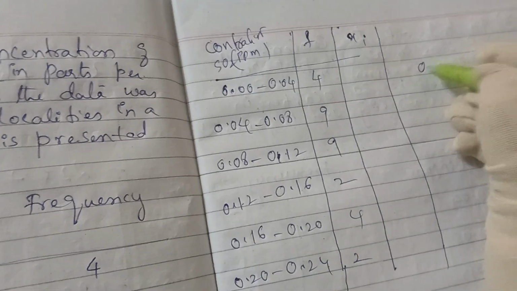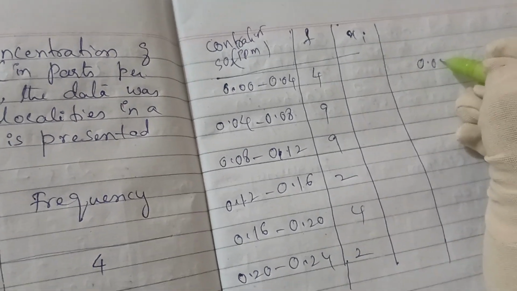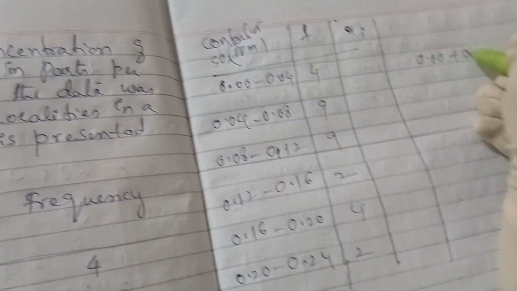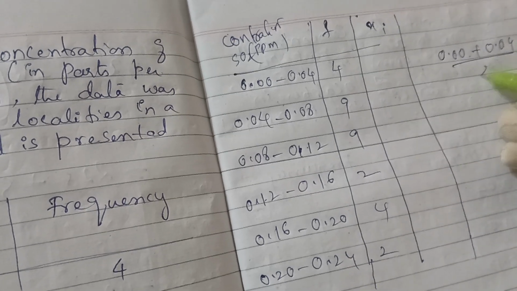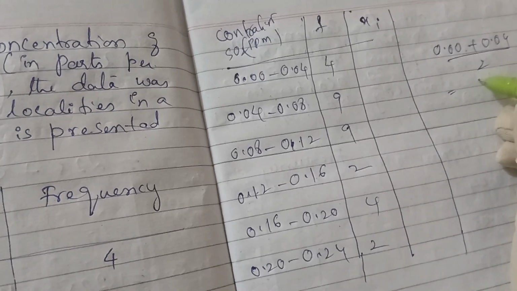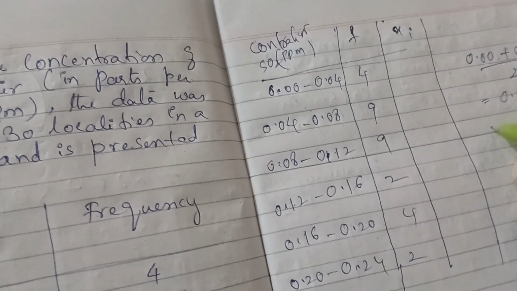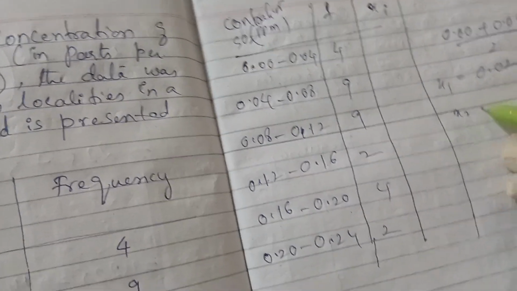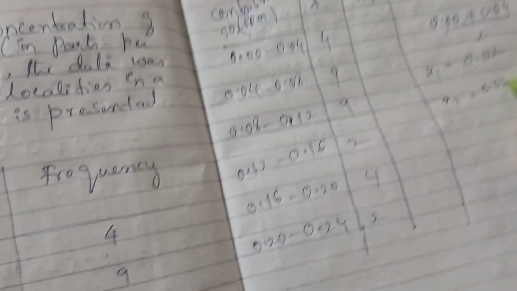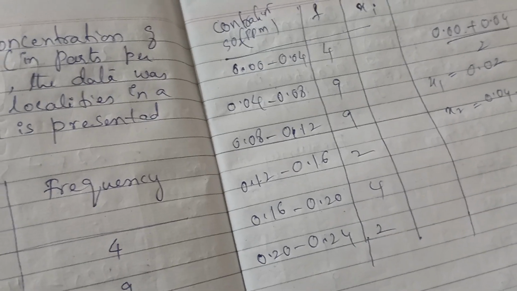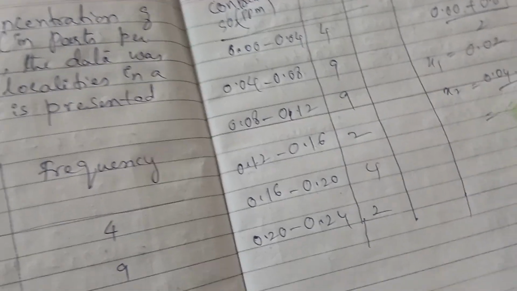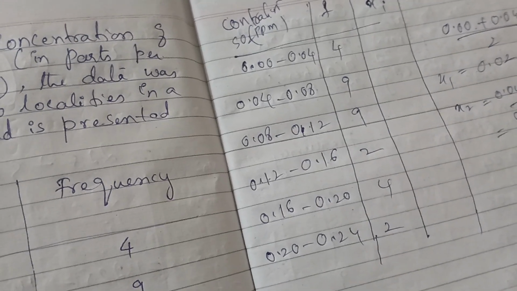Xi is your class mark: 0.00 plus 0.04 divided by 2, and your answer is 0.02. Similarly x2 is calculated as 0.04 plus 0.08 divided by 2, that is 0.06.